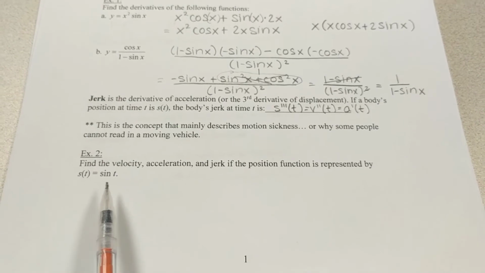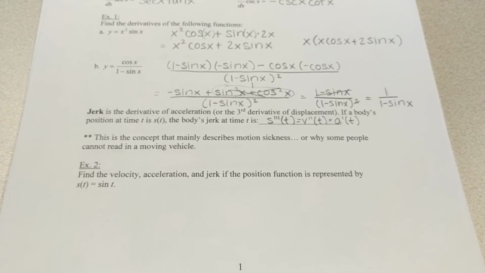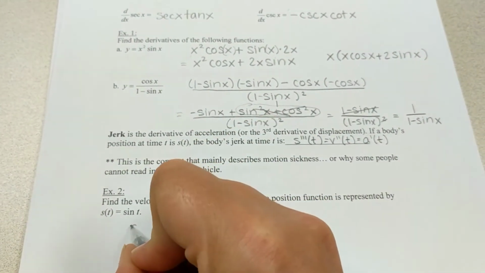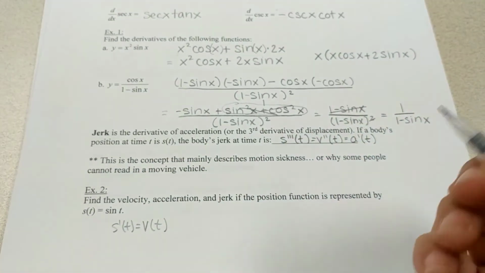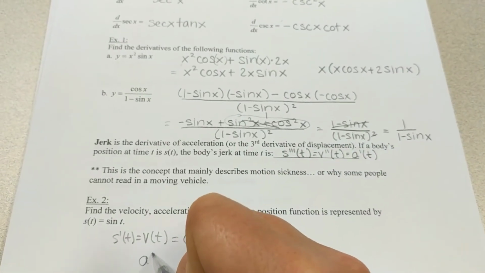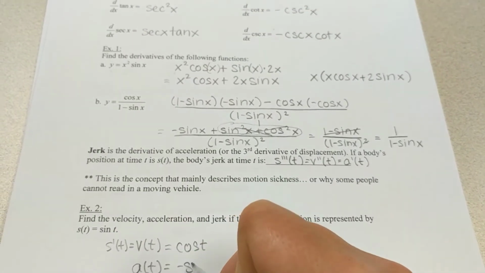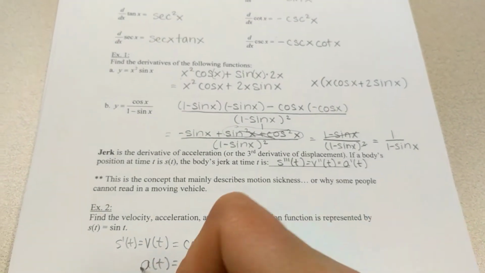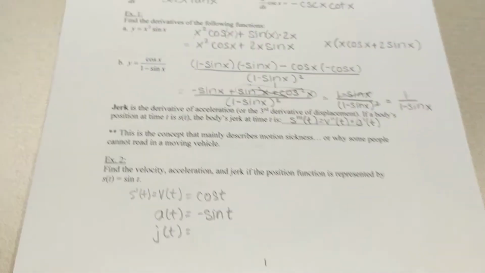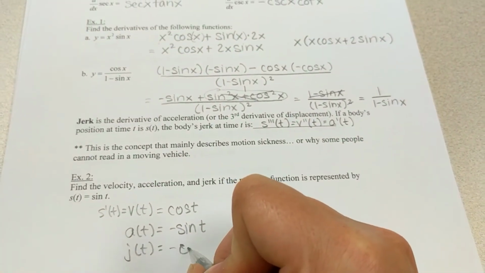All right, so example 2. It says we've got this displacement function of sine of t, so they want velocity, acceleration, and jerk. Velocity would just be our first derivative. So the derivative of sine was cosine. Our acceleration is the derivative again, so the derivative of cosine is negative sine. And so our jerk would be the derivative one more time. So the derivative of negative sine is going to be negative cosine.